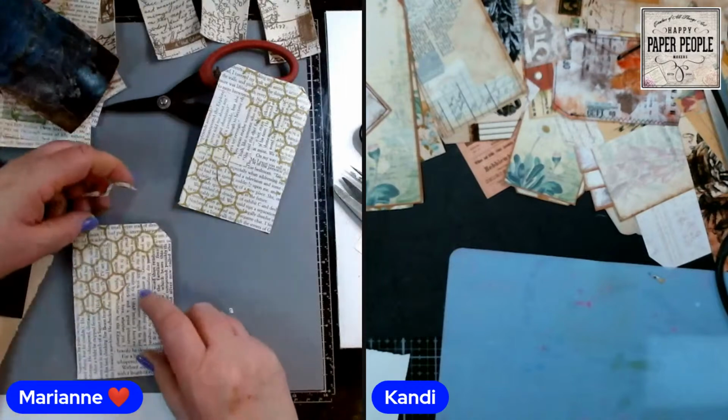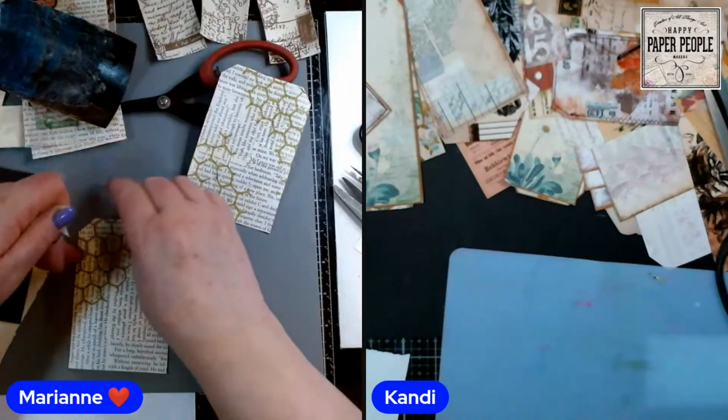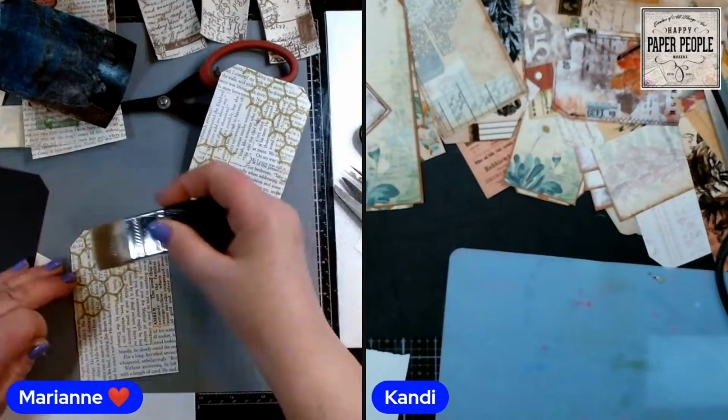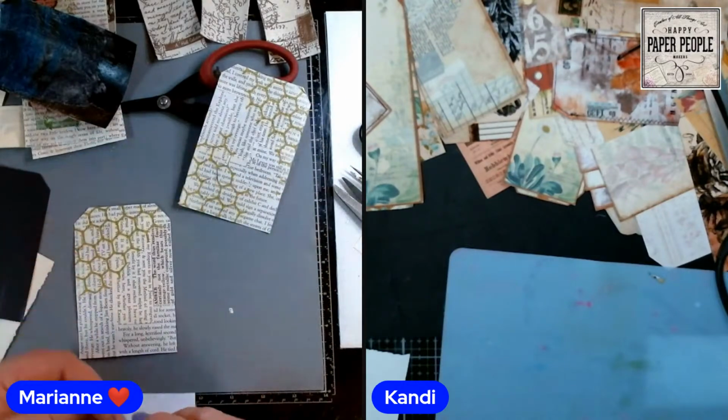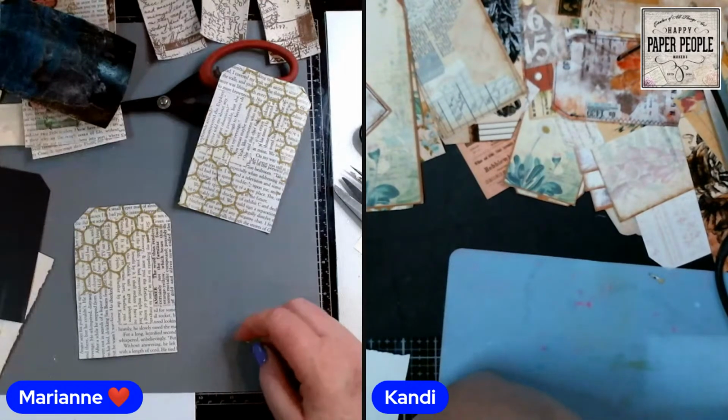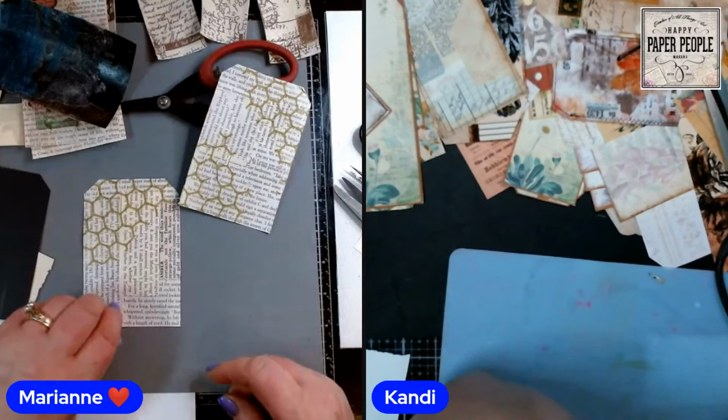I have had that same cell phone number, not the phone, the same cell phone number since 1995. Wow. I don't want to give it up because it's 9,000. It's easy to remember.